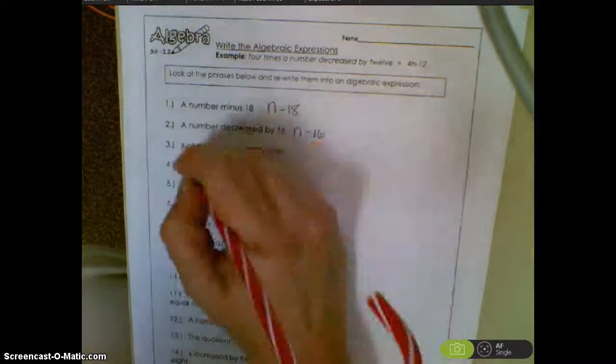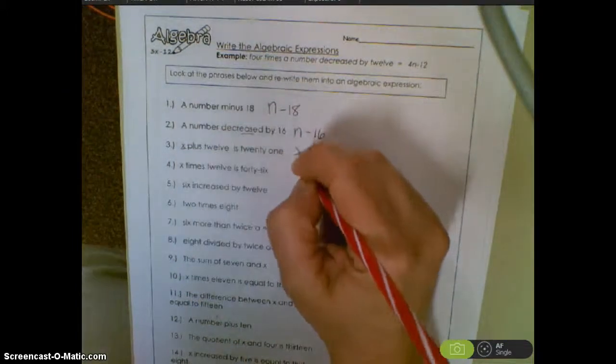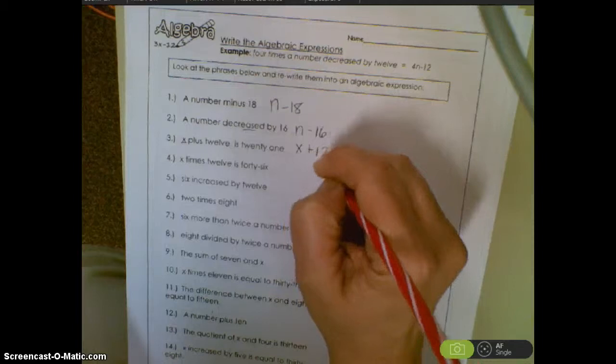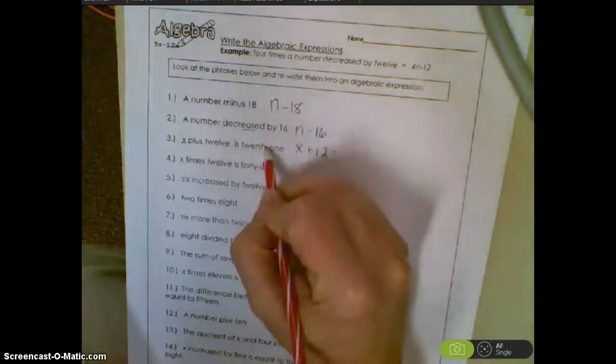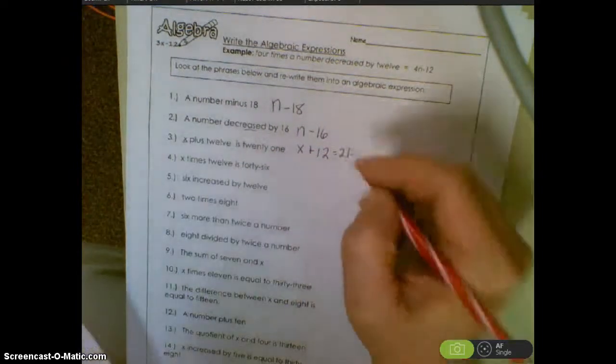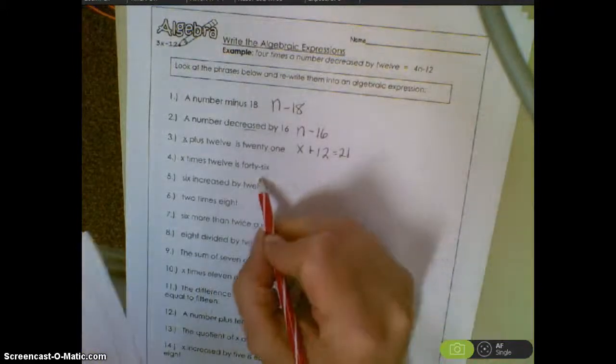This one tells us we need to use an x. So we're using x, we're going to add 12. And then we know it's going to equal 21. So x plus 12 equals 21.